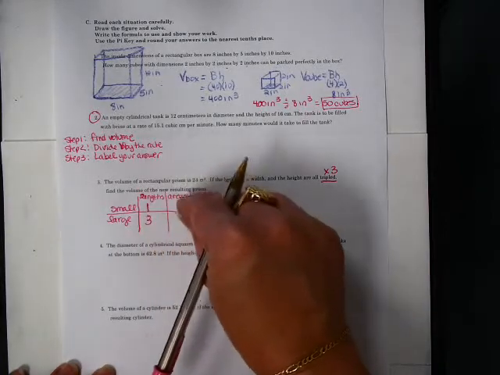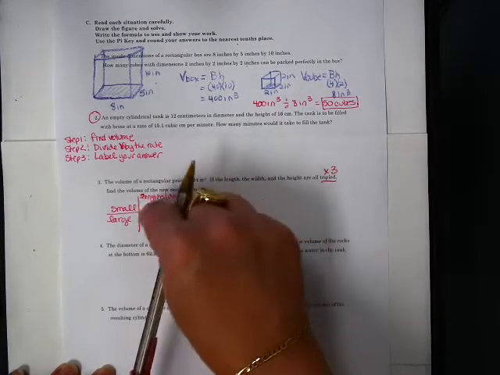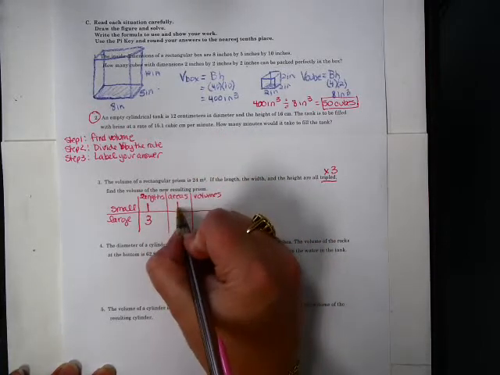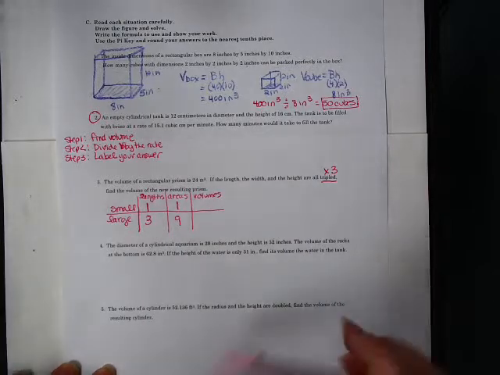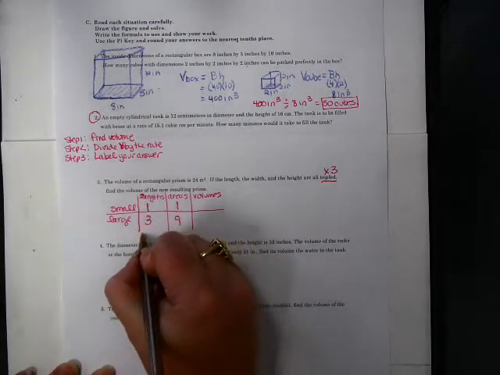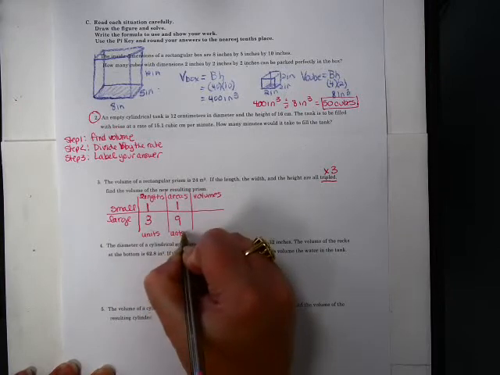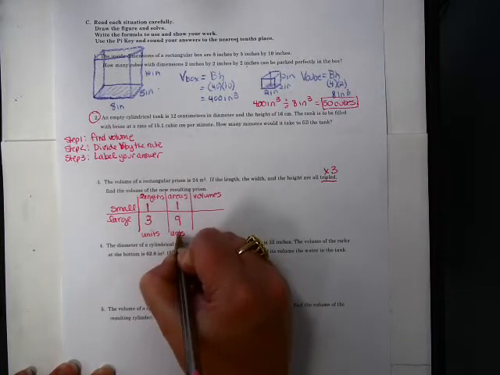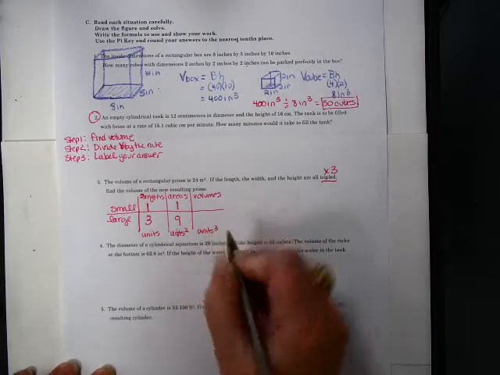Now remember what we do to that to find the ratio of the areas. To find the ratio of the areas, we square them. 1 times 1 is 1. 3 times 3 is 9. Now remember, this is measured in units squared, and this is measured in units cubed.